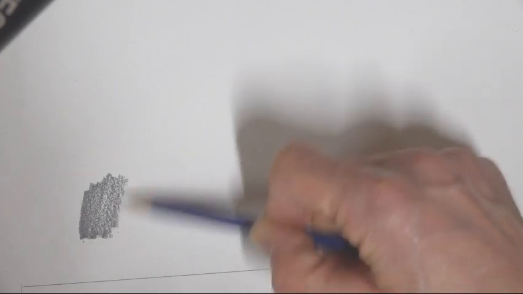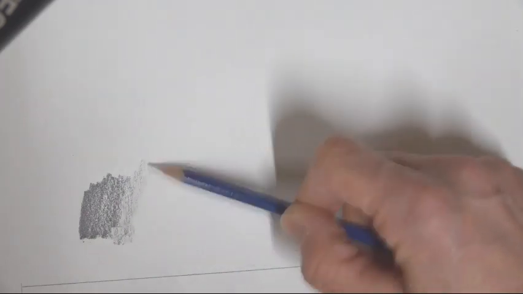We know that changing the pressure that we place on a drawing tool like a pencil can allow us to change the value of a color. In this case, the color is gray.